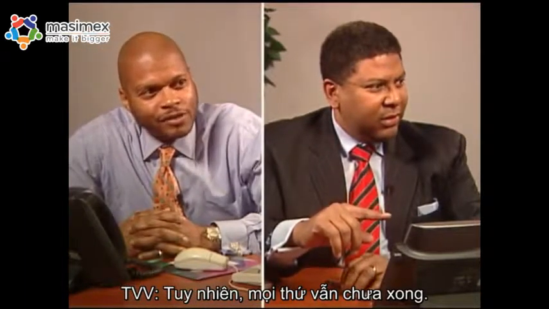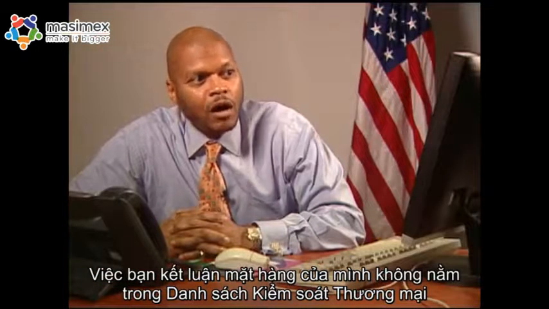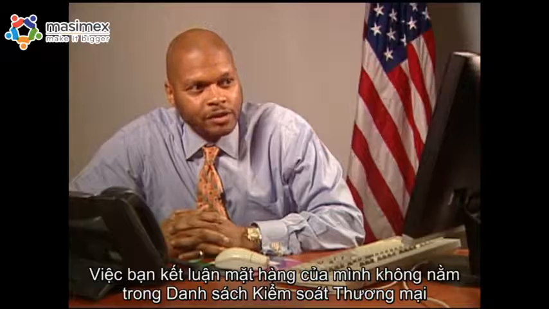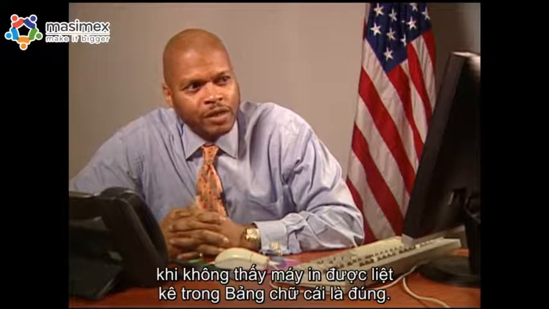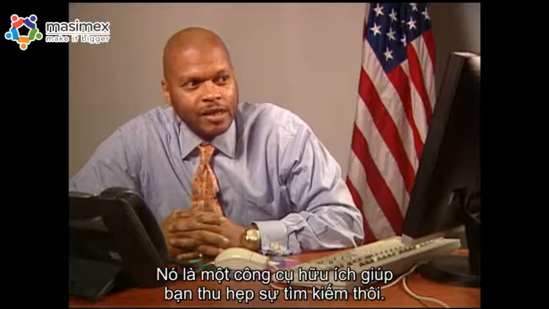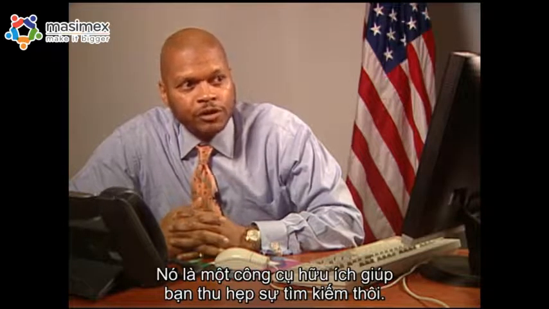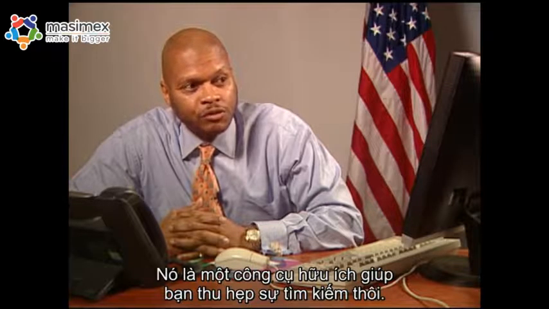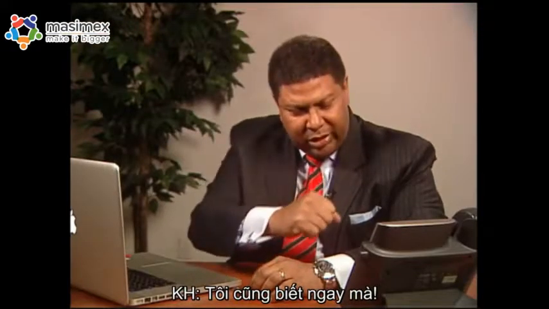Well, not so fast. You are correct that printing presses are not listed in the alphabetical index, which may lead us to conclude that your item is not on the Commerce Control List. But keep in mind that the alphabetical index is not a complete listing. It is a useful tool to narrow your search, but it does not take the place of actually looking within the Commerce Control List. I knew it was too good to be true.